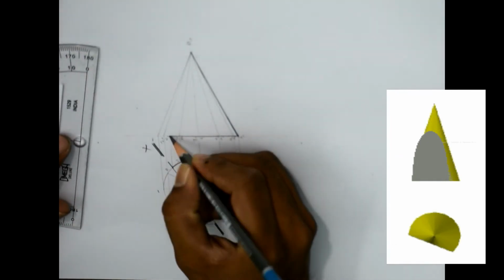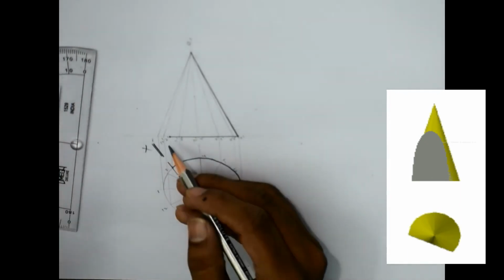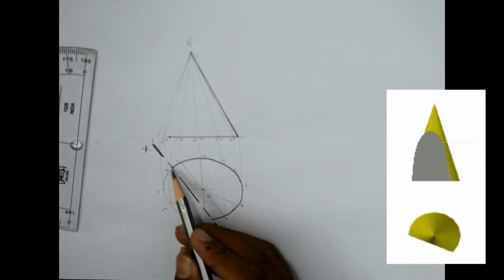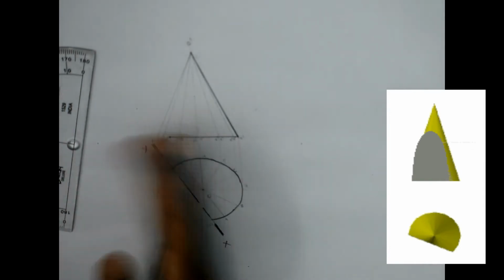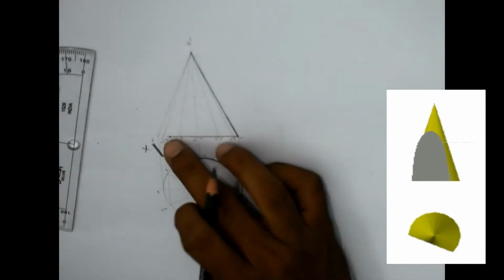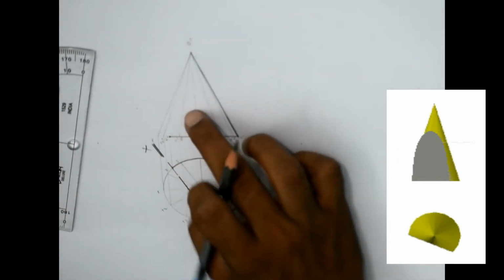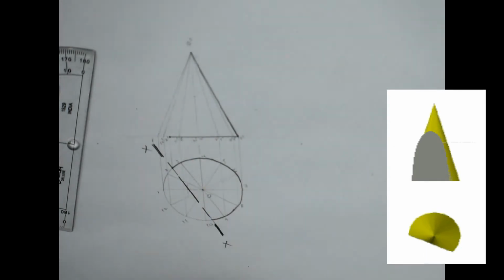See that I have darkened only till this point, not beyond this point, because of the section plane. This portion is getting removed from here. And now we will get one parabola-like shape here, which we have to reproduce by drawing the projection lines from the section plane itself.